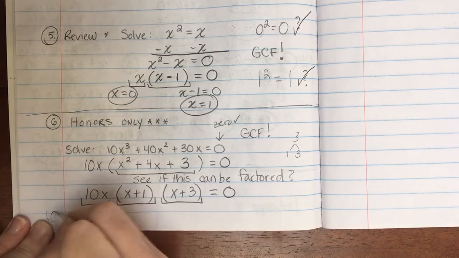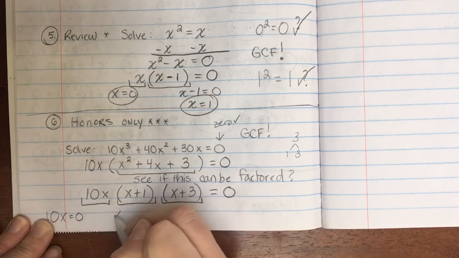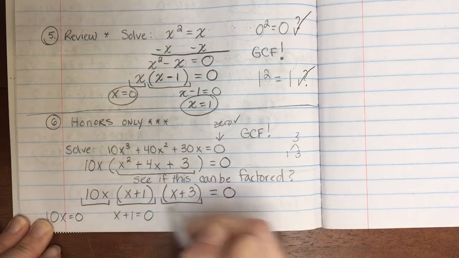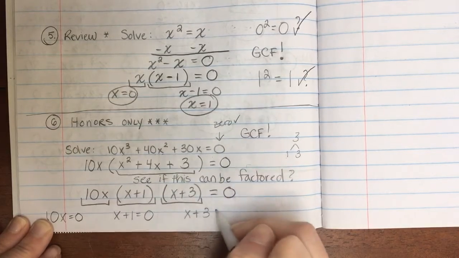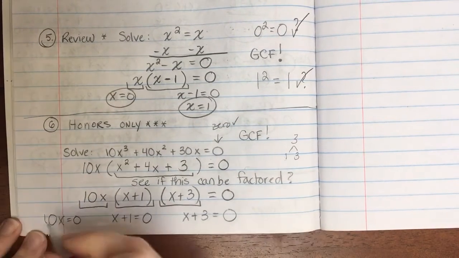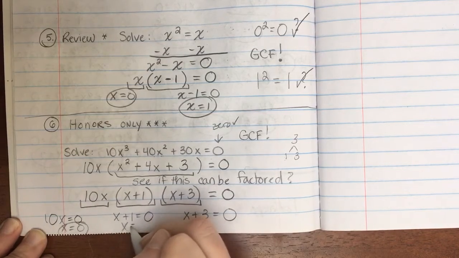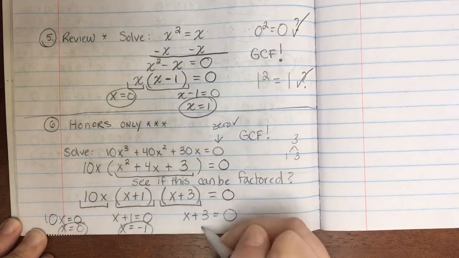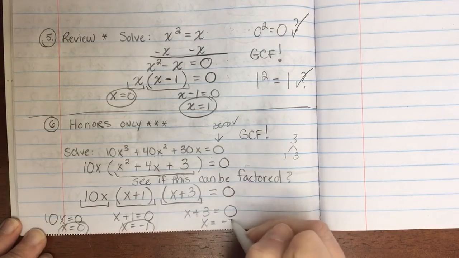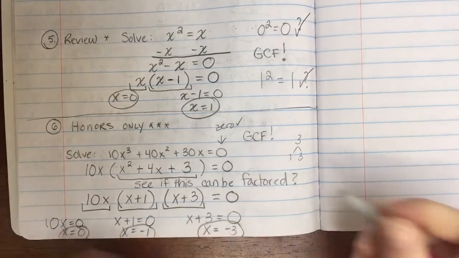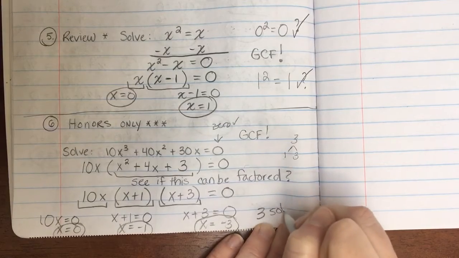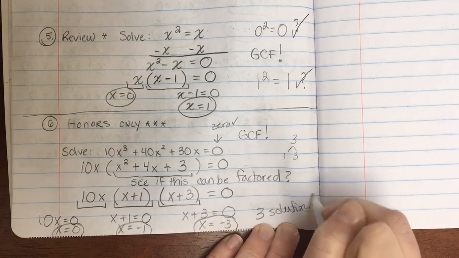So we set all 3 factors to 0 to get 3 different solutions. x could equal 0, x could equal negative 1, or x could equal negative 3. 3 solutions.